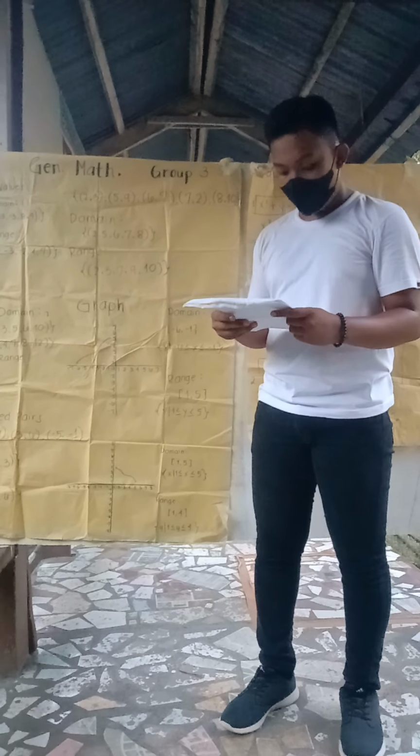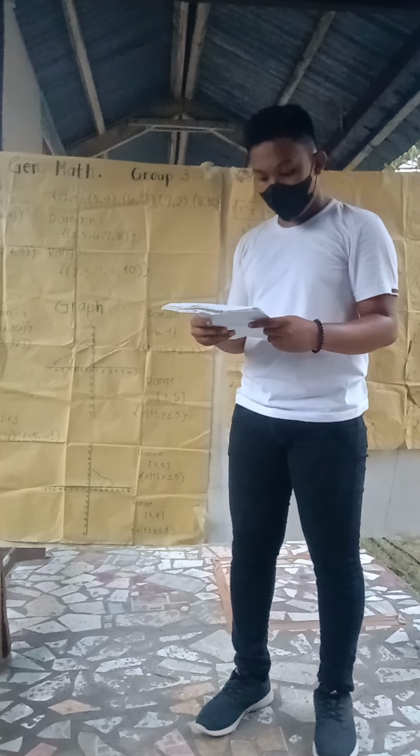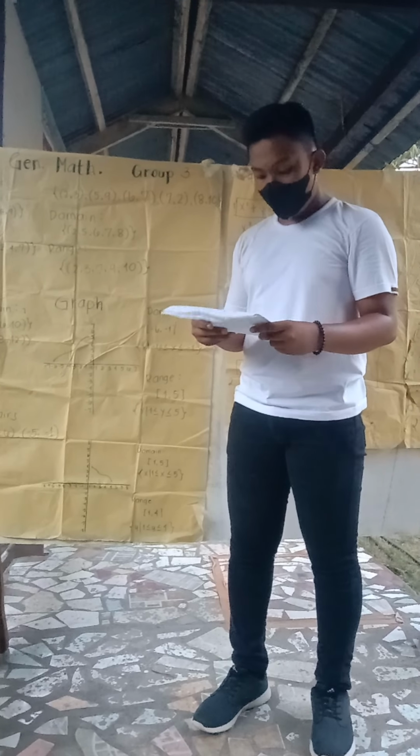So now that we already know the x and y values and how to find our domain and range, in this example, the domain of the graph is negative 6 and negative 1. When the circle dots are shaded, that means they are counted as part of the solution. Therefore, x such that x is greater than or equal to negative 6 but less than or equal to negative 1.